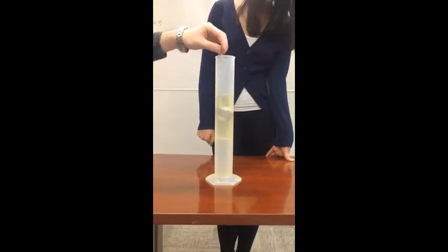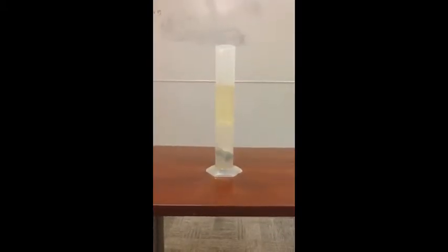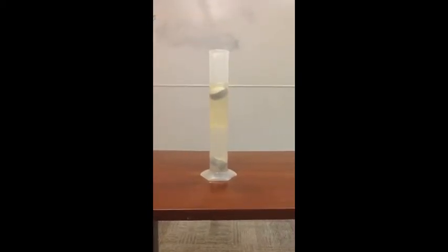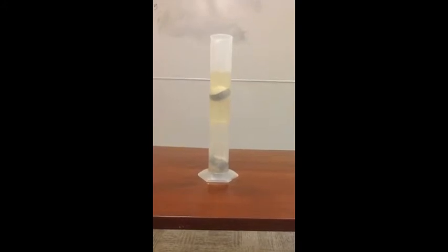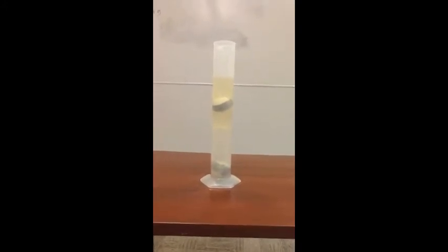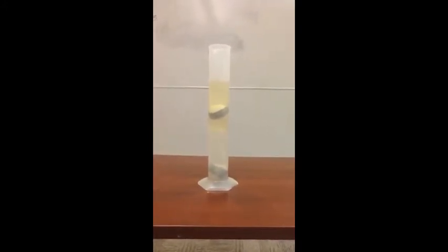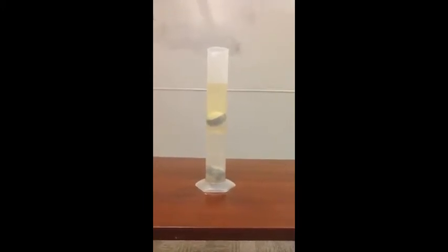To compare the densities between water and oil, we placed balls 4, 3, and 2 into the graduated cylinder. While not one of our experiments, this demonstration clearly shows the relationship between the densities of the objects and the fluids.